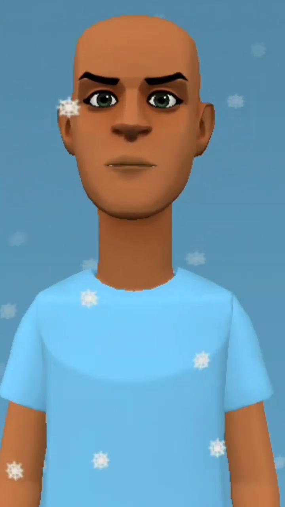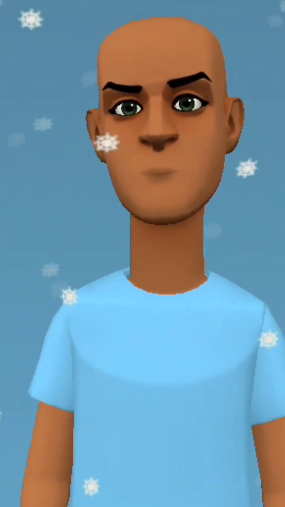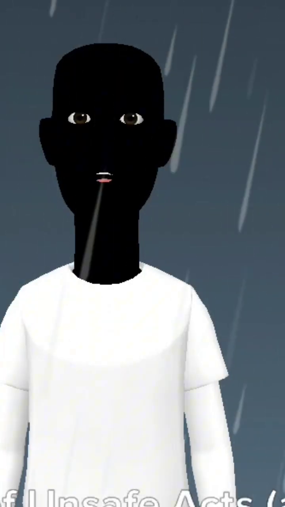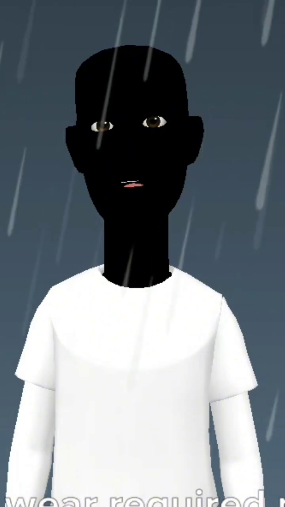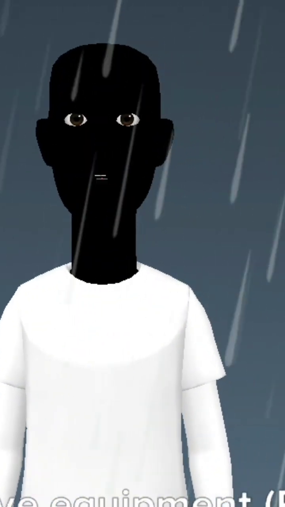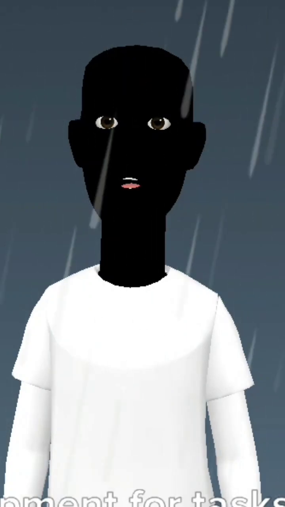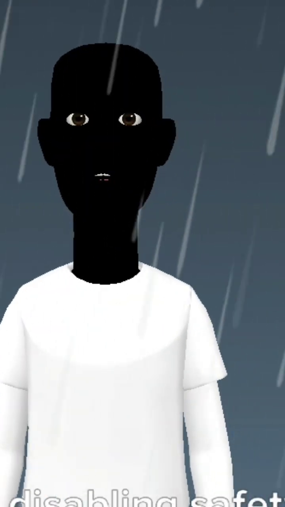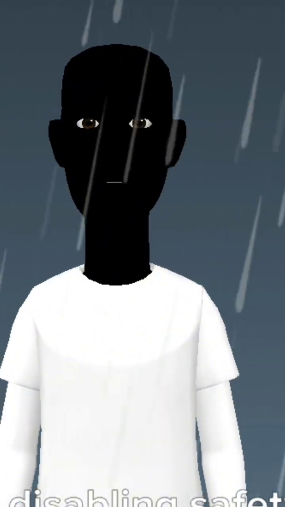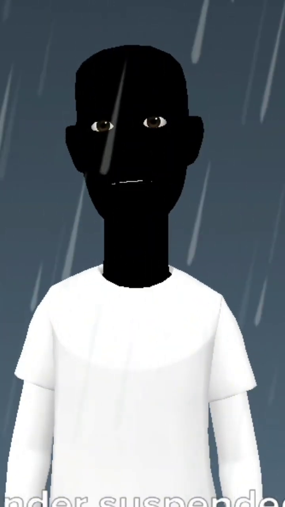Now, beyond this incident, let's list other typical examples of unsafe acts and unsafe conditions we see on rig sites. Examples of unsafe acts, actions by people that increase risk. 1. Failing to wear required personal protective equipment. 2. Using equipment for tasks it wasn't designed for. 3. Misusing hand tools or machinery. 4. Bypassing or disabling safety devices. 5. Working at height without fall protection. 6. Standing under suspended loads.